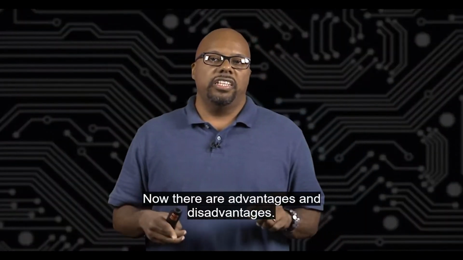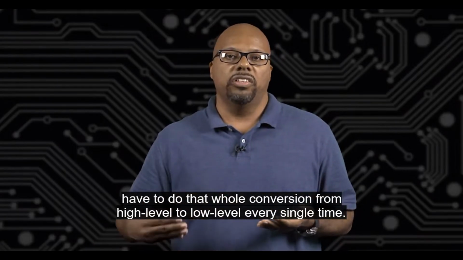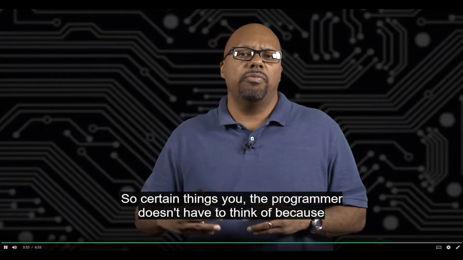Now, there are advantages and disadvantages. The disadvantage is that it's slow. Compared to compiled code, it's slow because you have to do that whole conversion from high level to low level every single time. But it has a lot of advantages because, as a programmer, it relieves you of certain burdens. So there are certain things the programmer doesn't have to think about because the interpreter will deal with them.